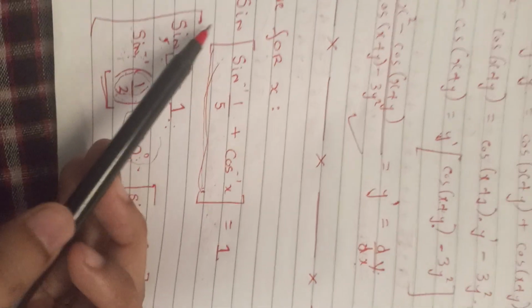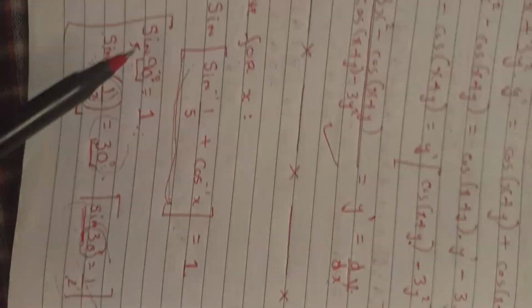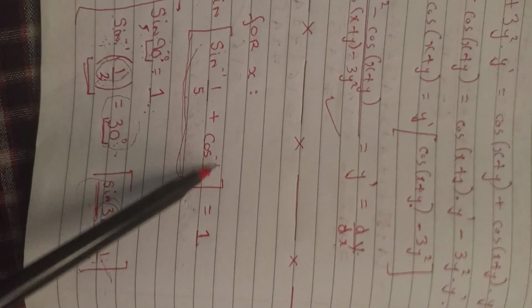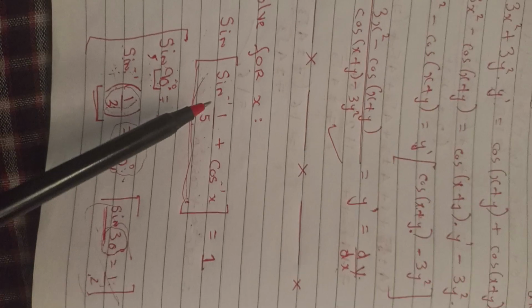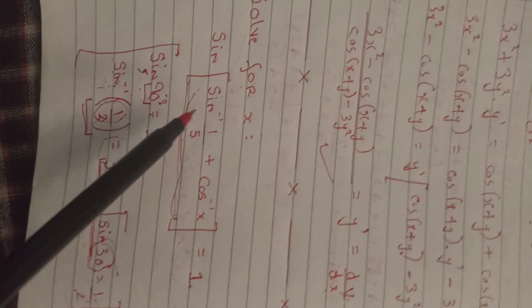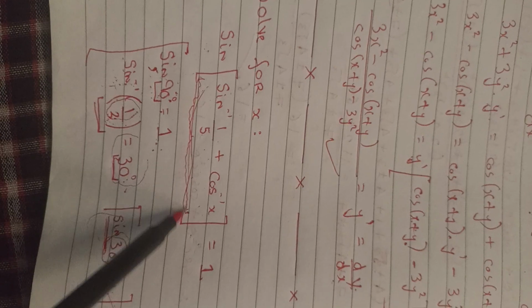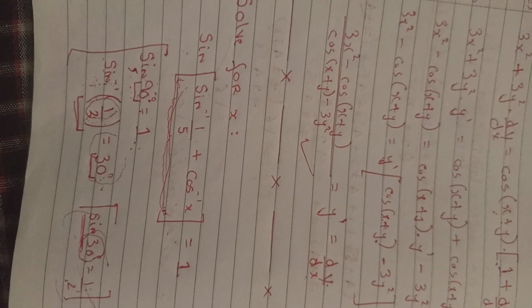Coming back to our question, now you can easily understand this. Now we have sine of bracket sine inverse 1 over 5 addition of cos inverse x. So this whole part would be an angle, right?